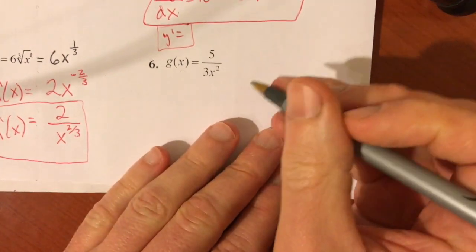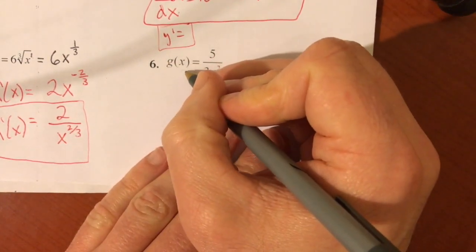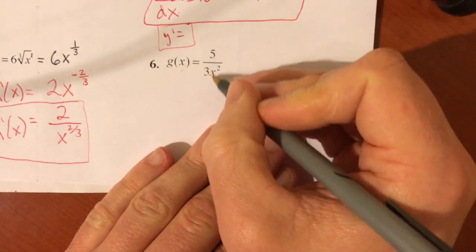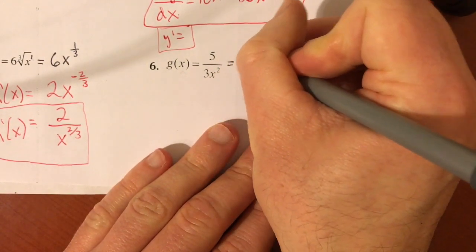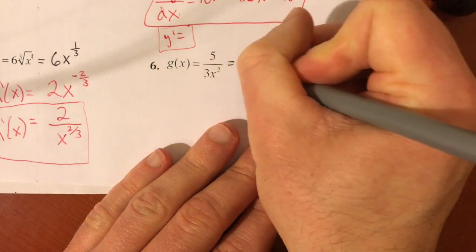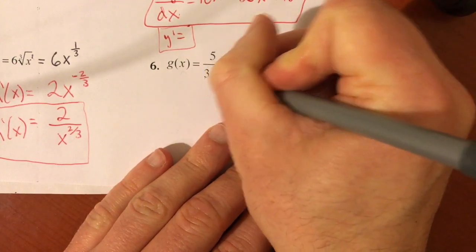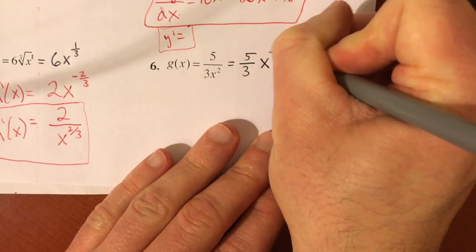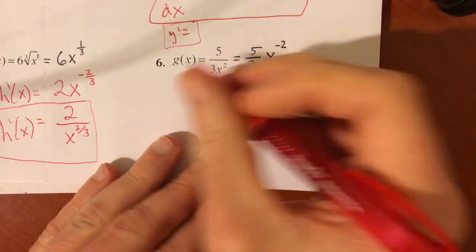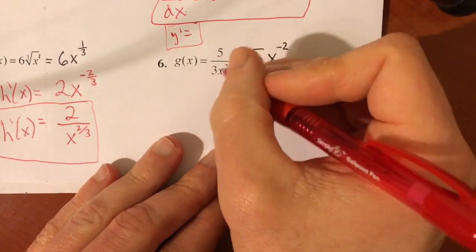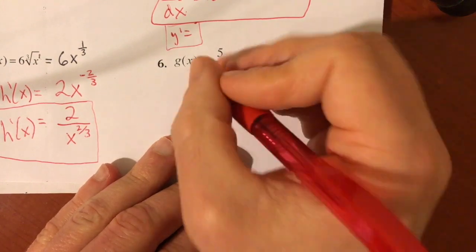Every teacher, professor is going to have their little preferences, so it's up to you to just kind of adapt. G of x is 5 over 3x squared. Again, this is not in power rule format, but I can easily express it that way by thinking of this as 5/3 as the coefficient, bringing that x up, and that's really x to the negative second. So again, being good with your algebra of dealing with exponents. And now we're ready to go.